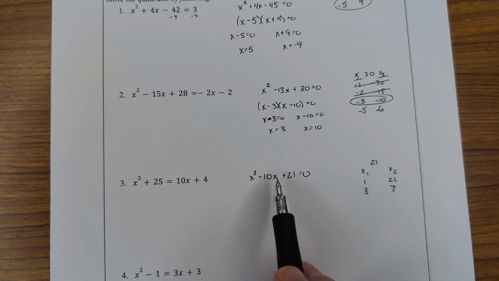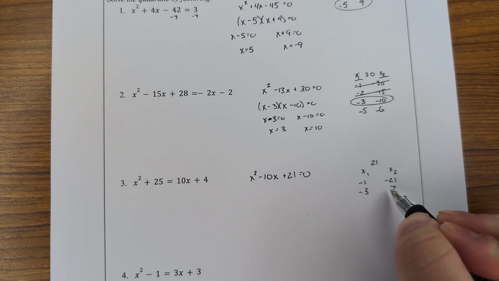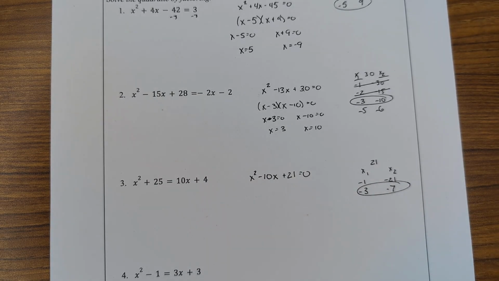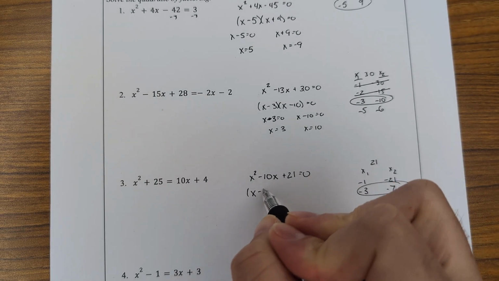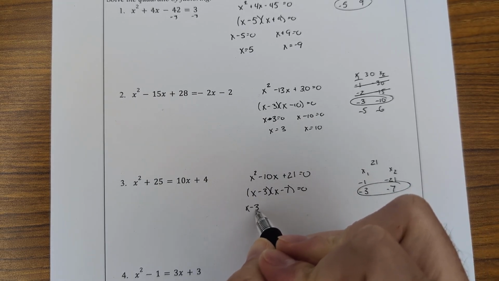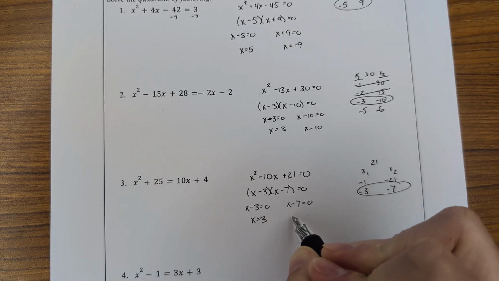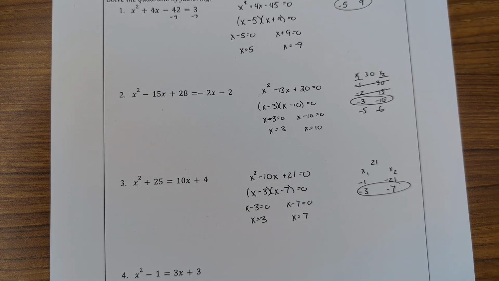Since that's positive and that's negative, it's the same rules as up here. Both factors have to be negative, and that's the pair that adds up to negative 10. So x minus 3, x minus 7. So the solutions will be positive 3 and positive 7.